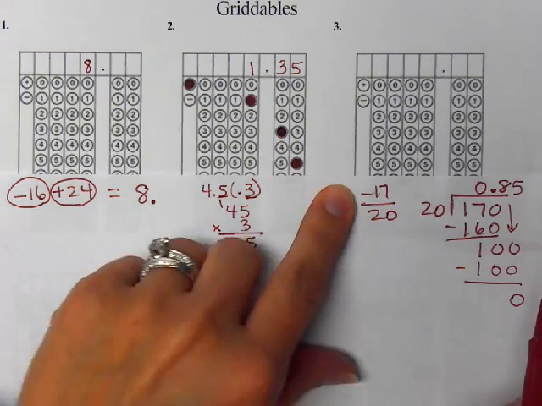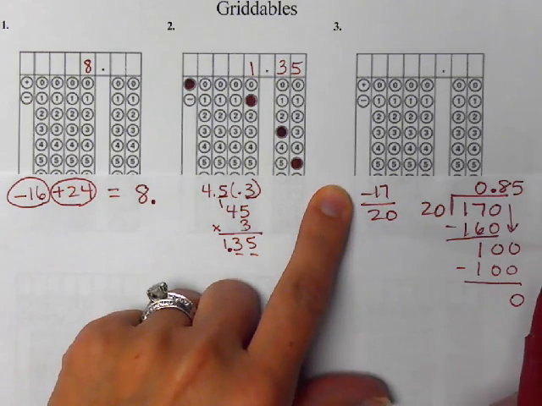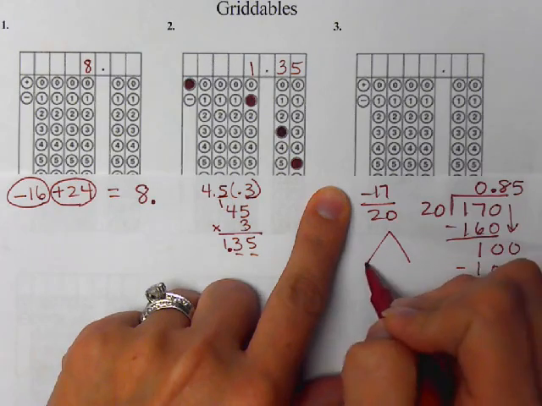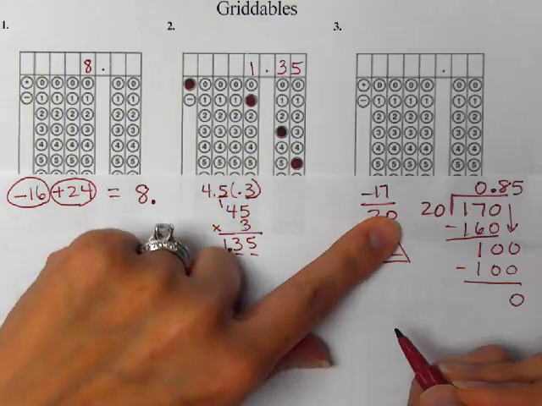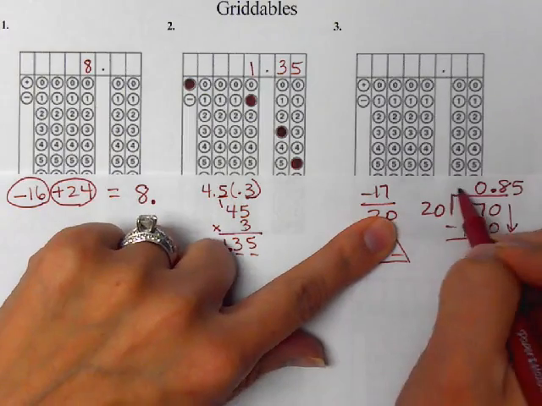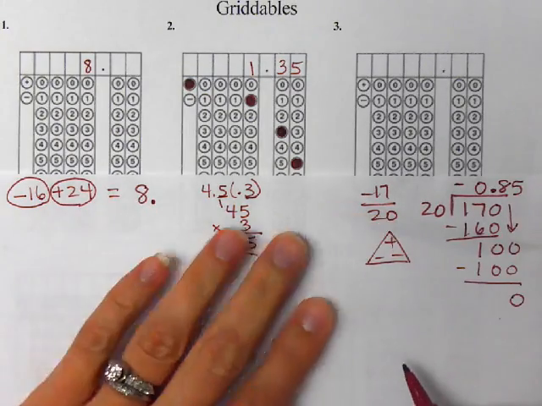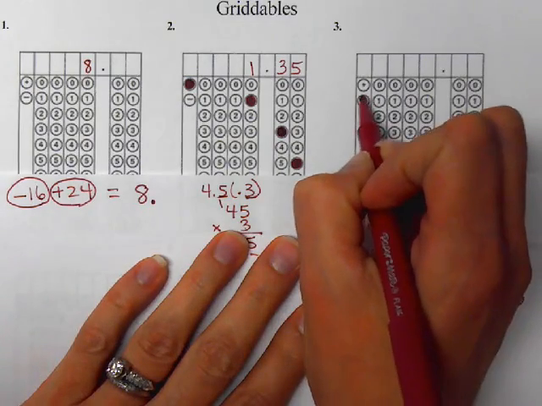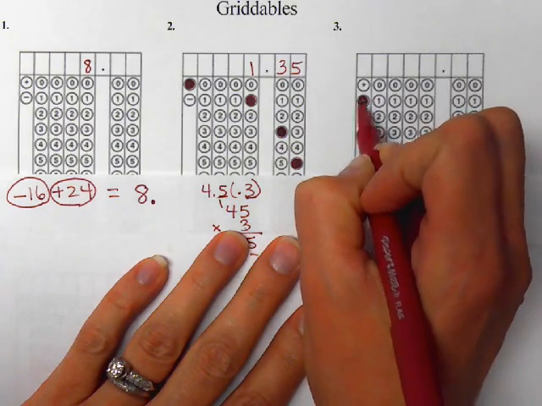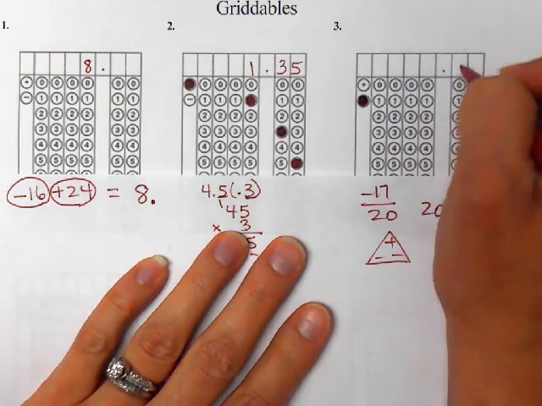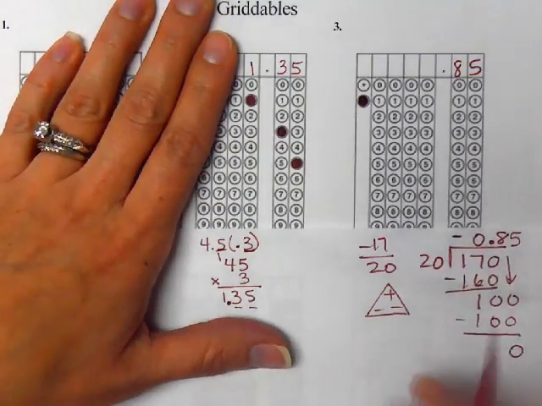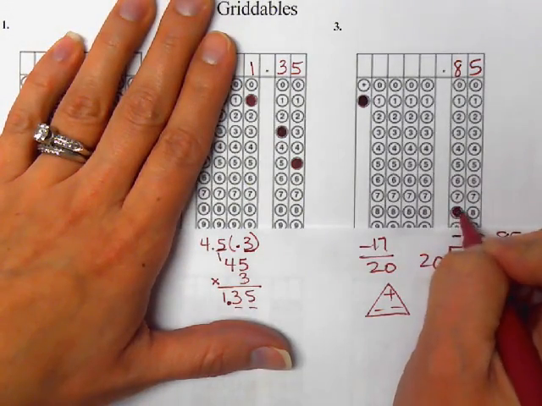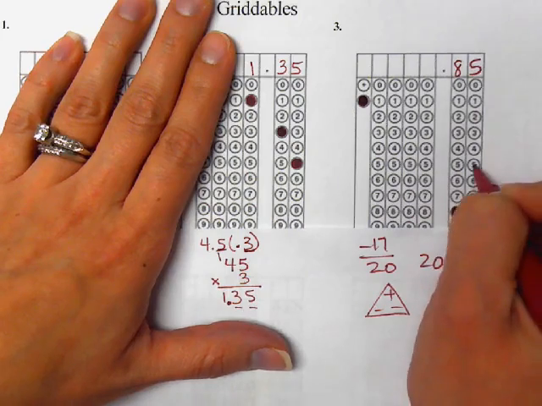Okay, remember, don't forget that negative sign. If I use that magic triangle trick, I have a negative and a positive, so my answer actually has to be negative. So don't forget to grid that in. You do have to grid in your negative sign because it is a negative answer. And then it's 85/100ths. Move this down. We're going to come down to the 8. Grid that in nice and neatly.